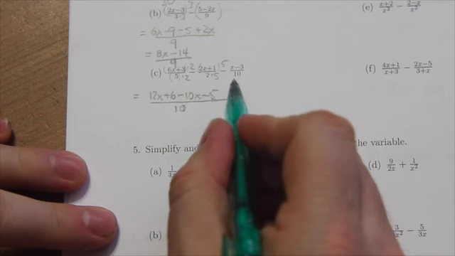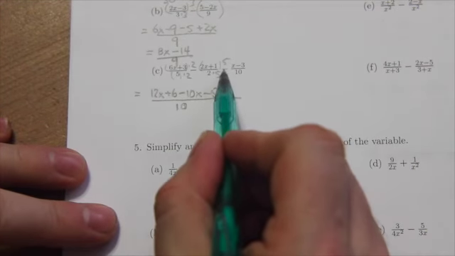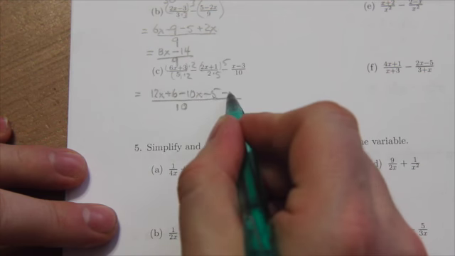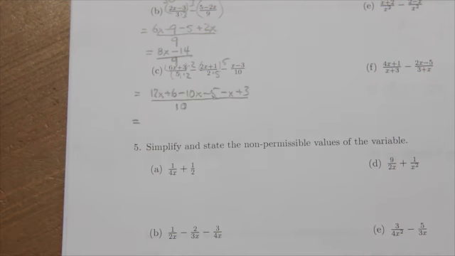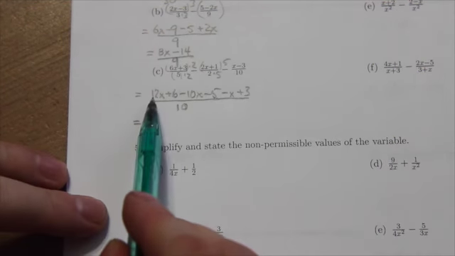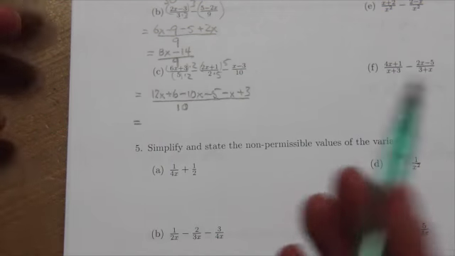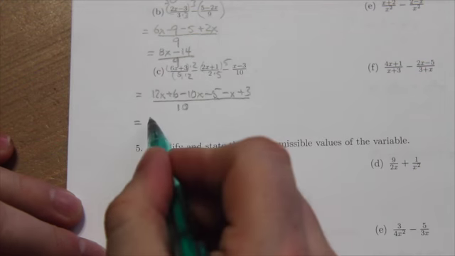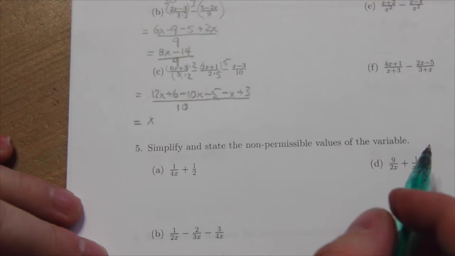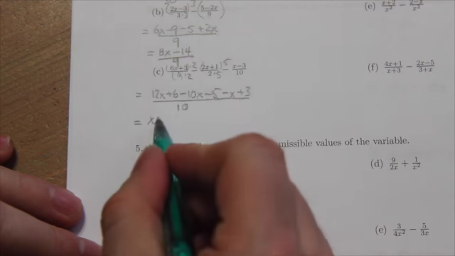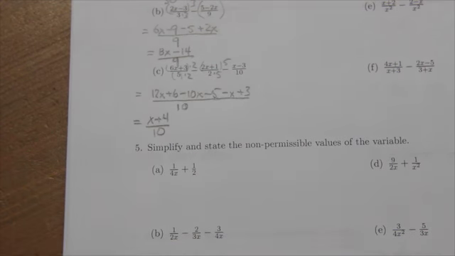And then over here, this final term already had the proper denominator, so really all we got to be concerned with is properly distributing that negative in front amongst those terms to get negative x plus 3. And now we just put them together. 12x minus 10x, remember putting together like terms, that leaves me with 2x, minus an x gives me just a single x at the end. 6 minus 5 is 1, plus 3 gives me a constant of 4 over 10.